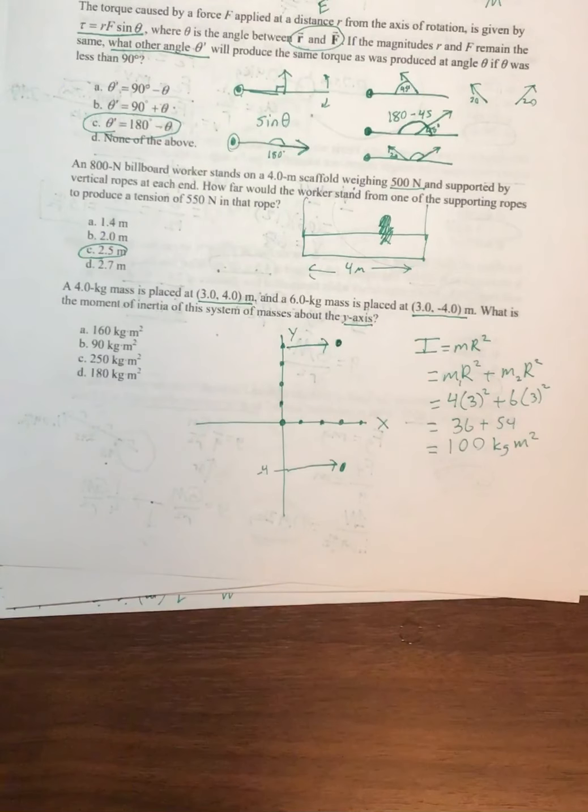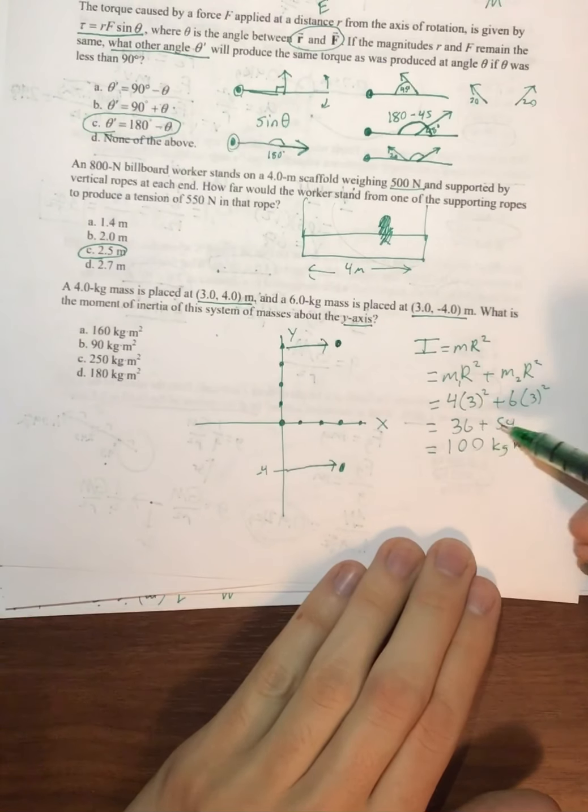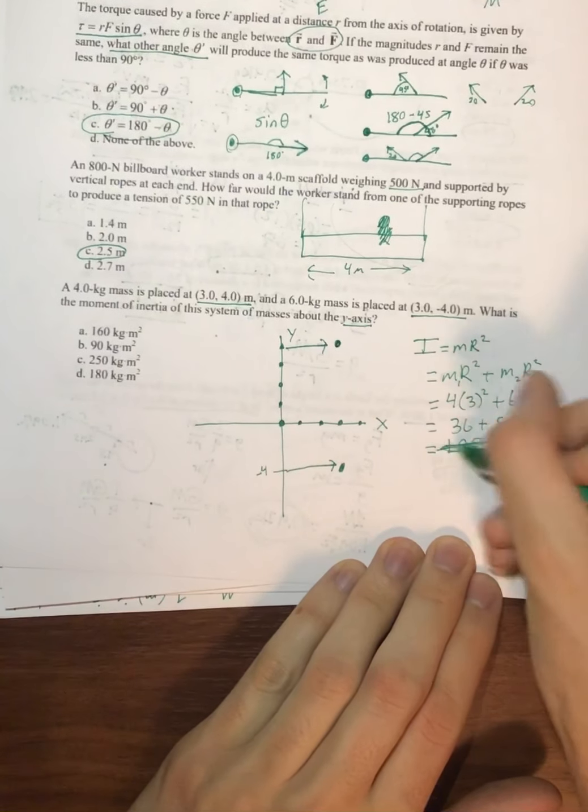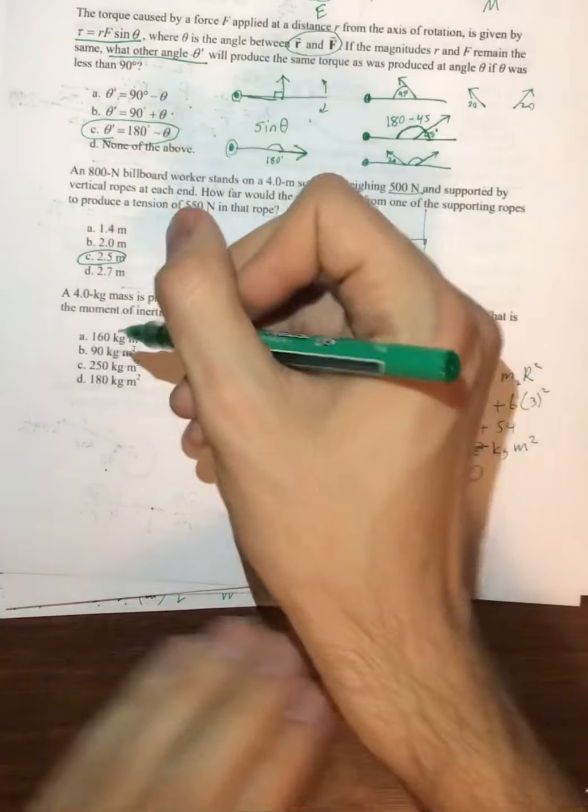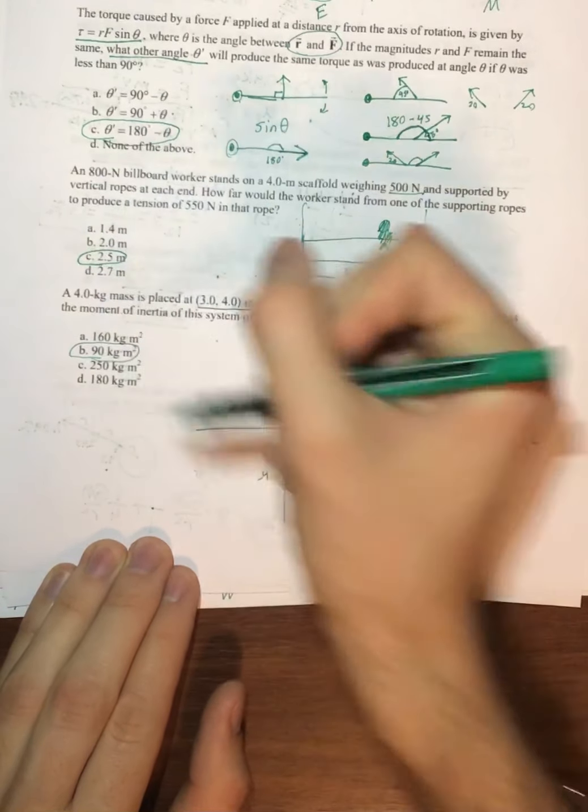Thought for certain it'd be 100. Is this not adding up right? Yeah, it adds to 90, not 100. That's just a brain fart. Adds to 90. So it's option B. Oh my god.